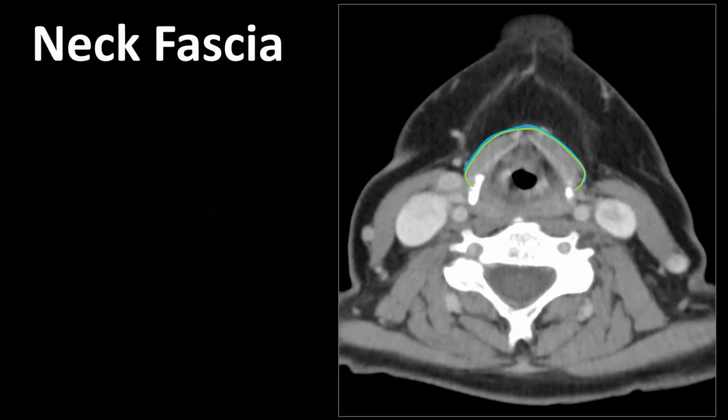We cannot directly see them. They are way too thin, so we can't really distinguish or recognize these fascia on CT or MRI images of the neck. But we can kind of guess where they are located because they have very specific locations.